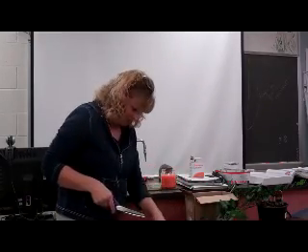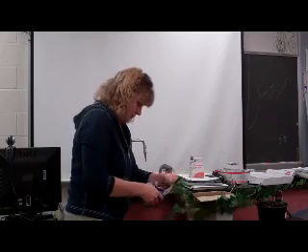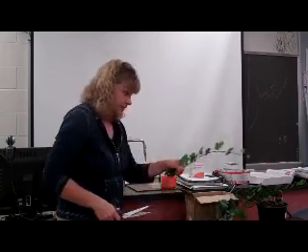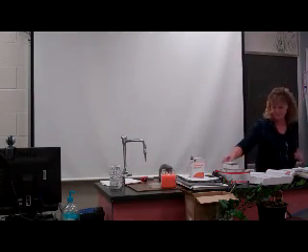Believe it or not, guys, I bought these plants over the summer, not to have a pretty classroom house plant, but for this lab, because I knew it needed ivy leaves. So I have another one in the back if we need it, but this was supposed to be used for this experiment only.